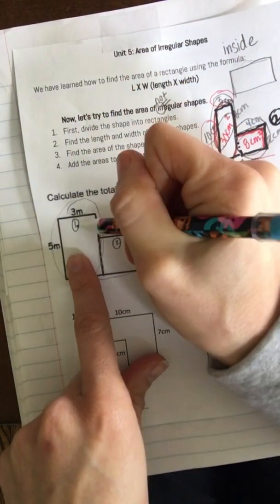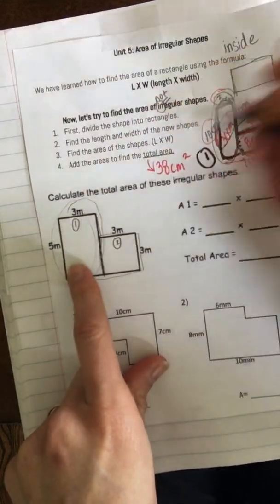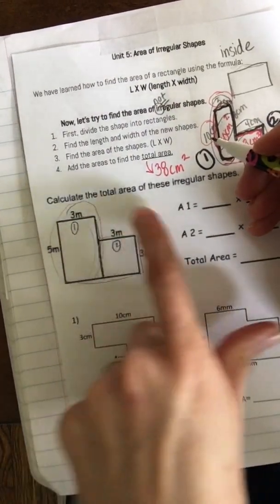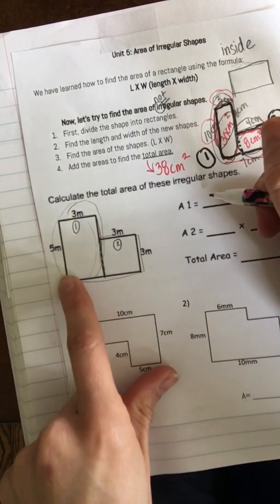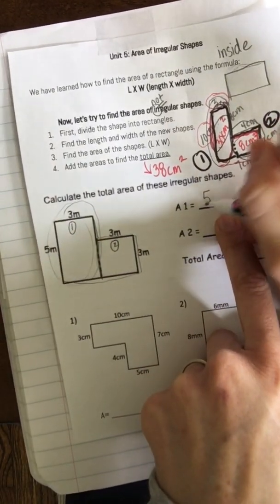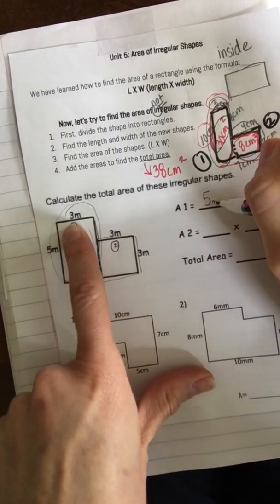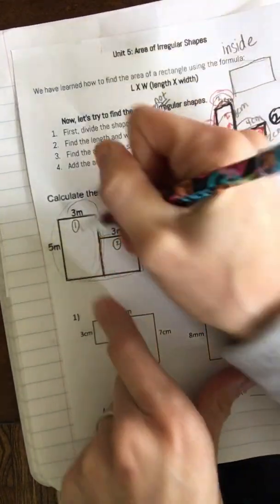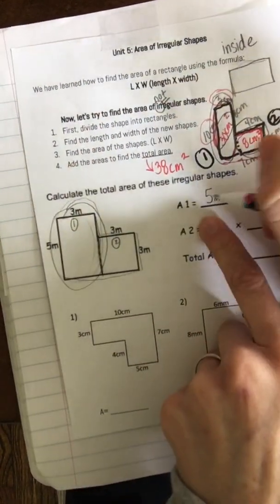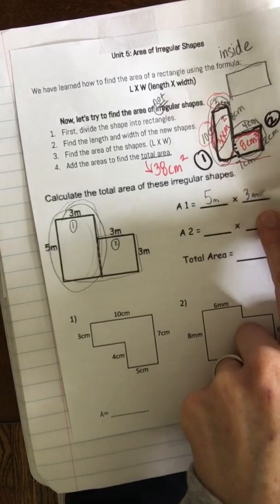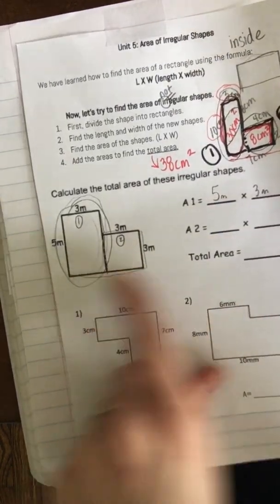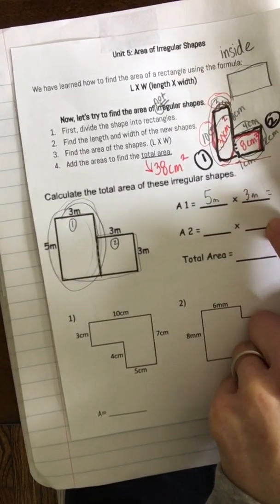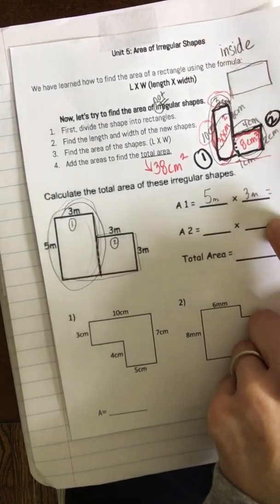So now, can I find the area of 1? Well, area is length times width. The length, how long it is, is 5 meters. And how wide it is, just this first shape, is 3 meters wide. Okay, 5 times 3 is 15 meters.